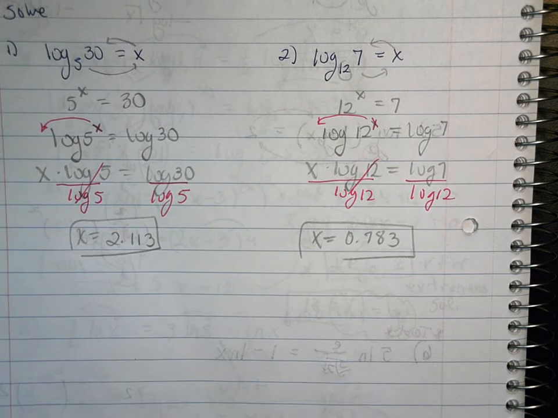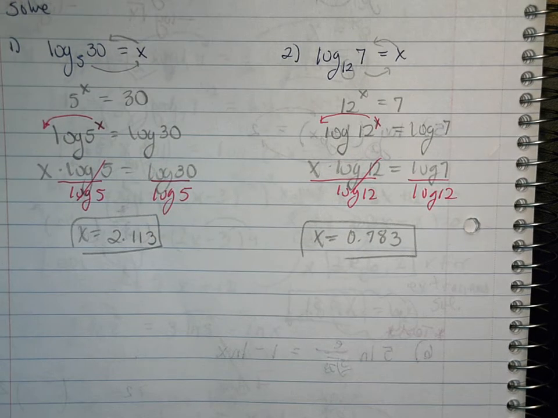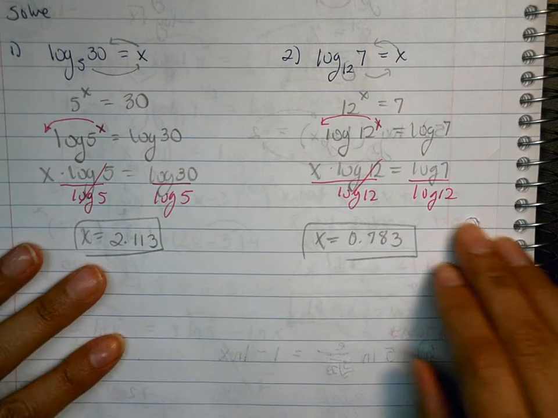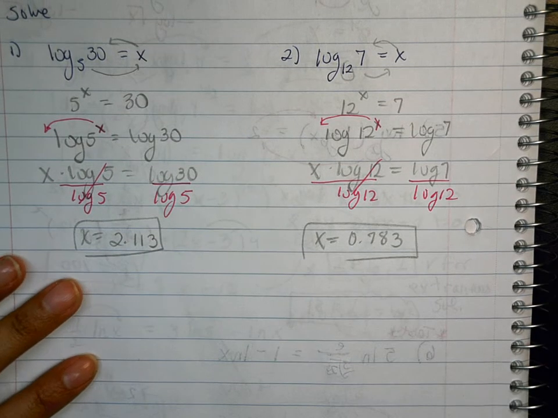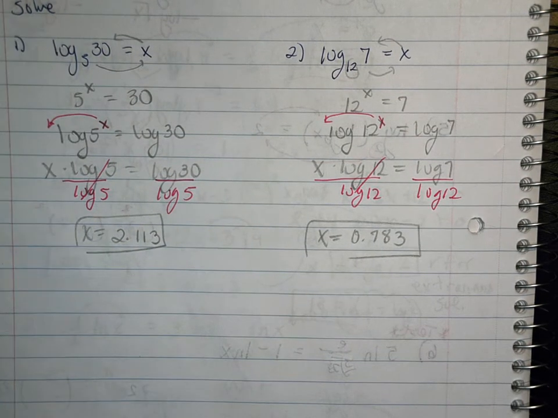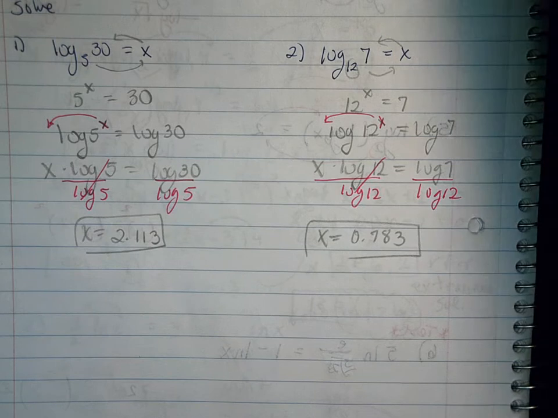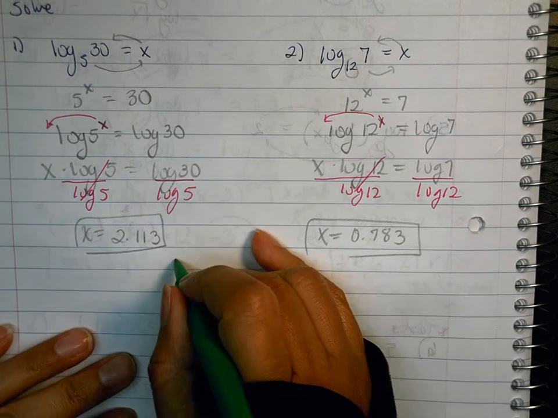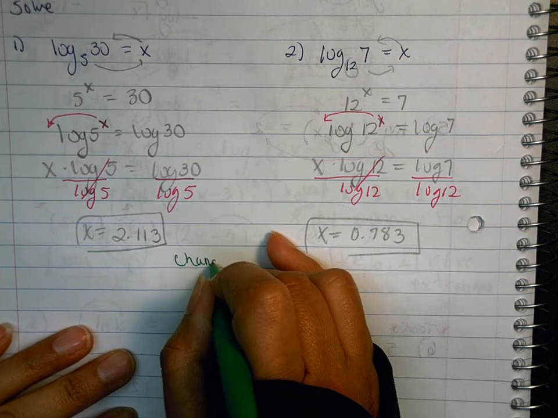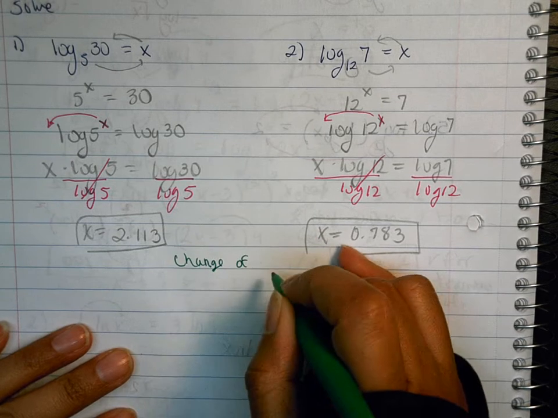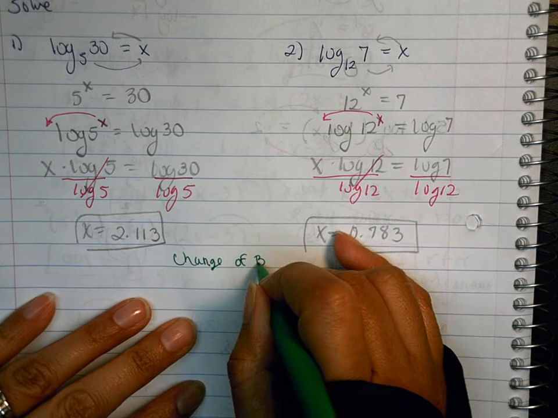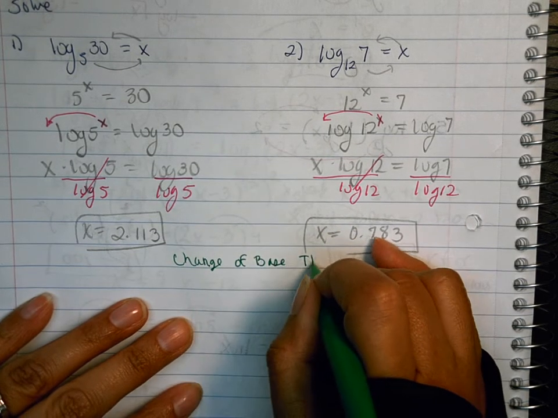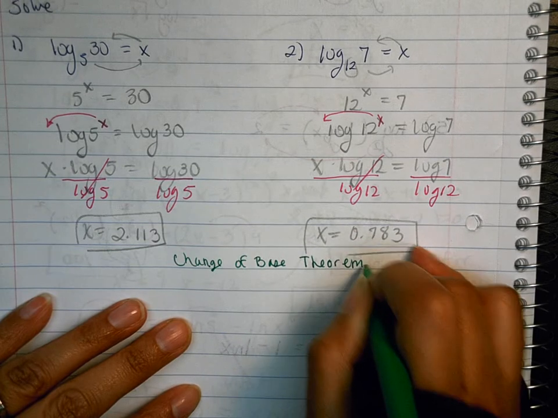All right, so what we're going to do is see if we can use this to figure out what the change of base theorem will be, because that's what the title of the notes is: change of base theorem.